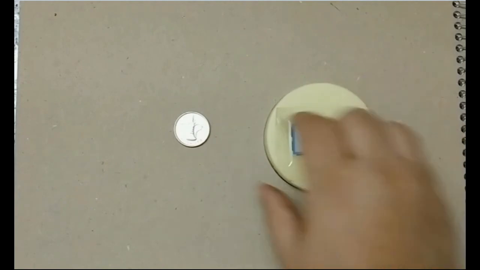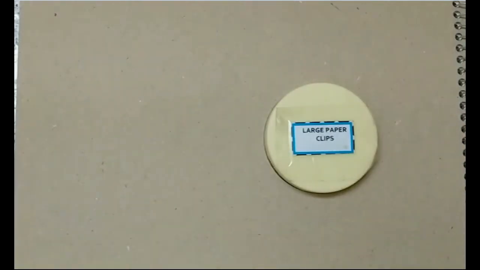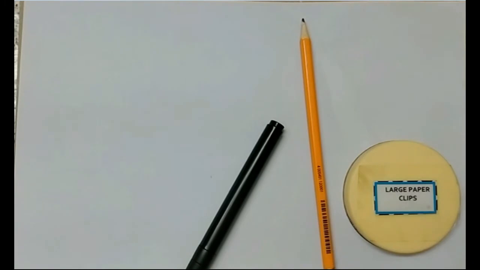So grab a shape of your choice. I'm choosing a circle, much larger than the original 1 dirham coin. All we need is a white paper, a marker which is optional, a pencil, and your shape of coin much larger than the original 1 dirham coin.